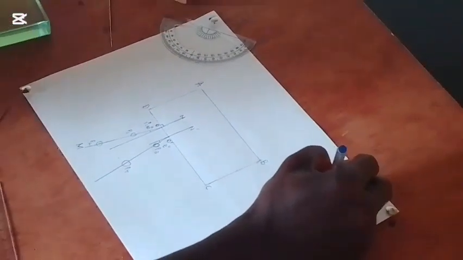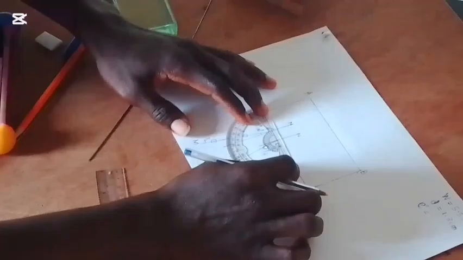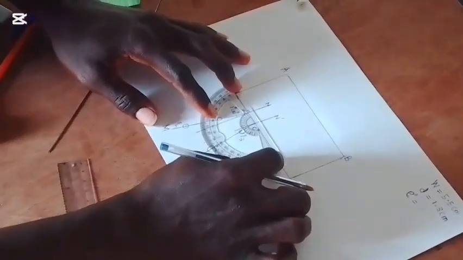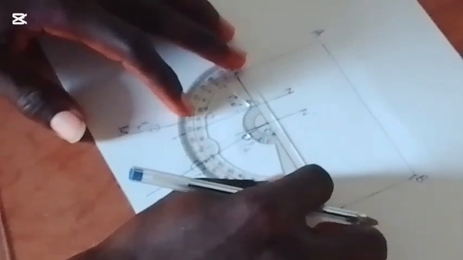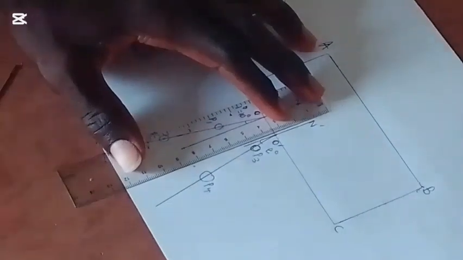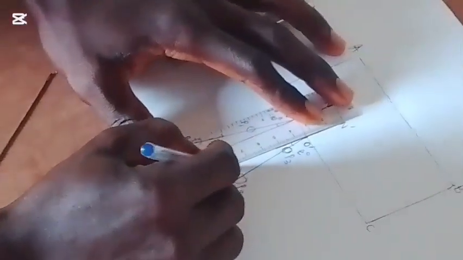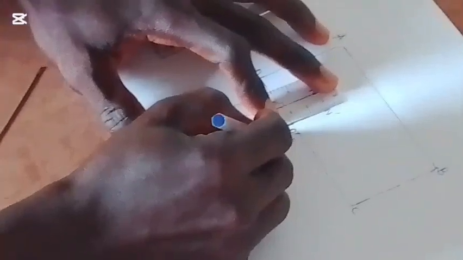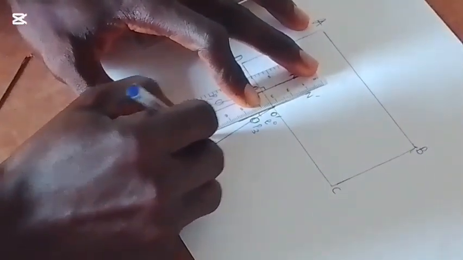Let me measure my E through my protractor. To do that, I have to make sure that I extend this line. This is my normal. Let me extend it down. It will help me to be able to measure my E very well.